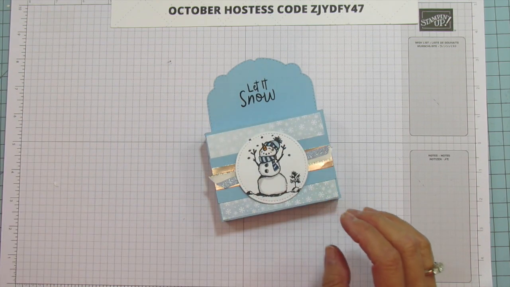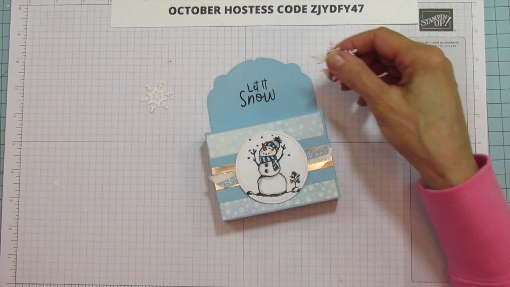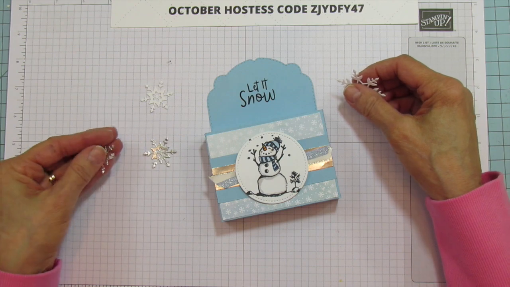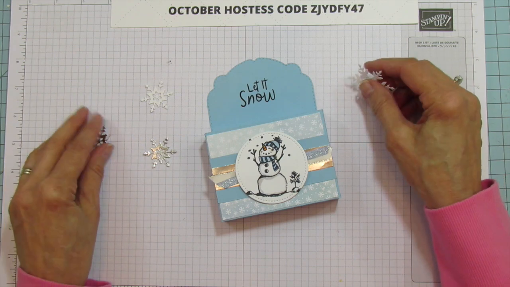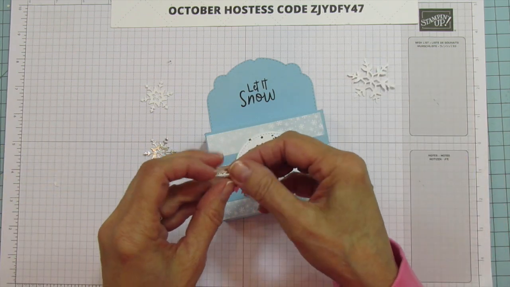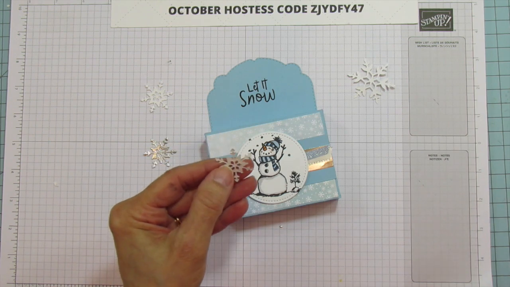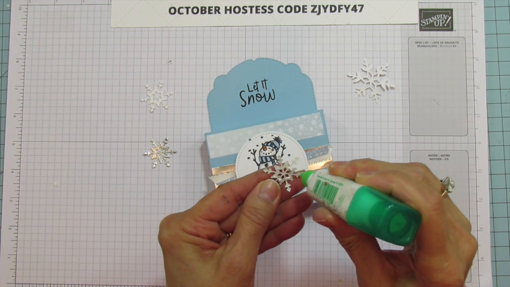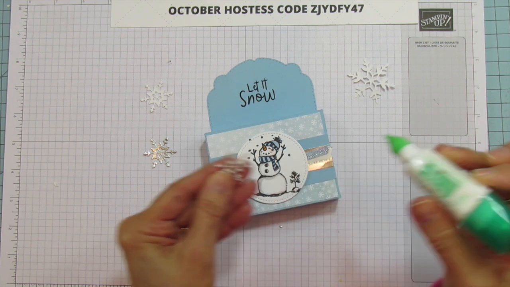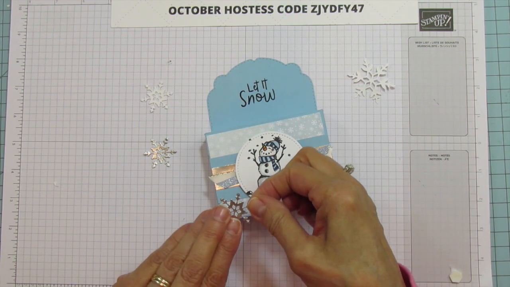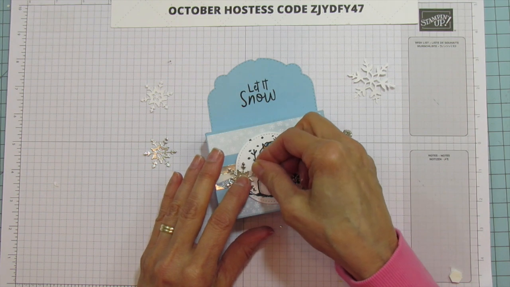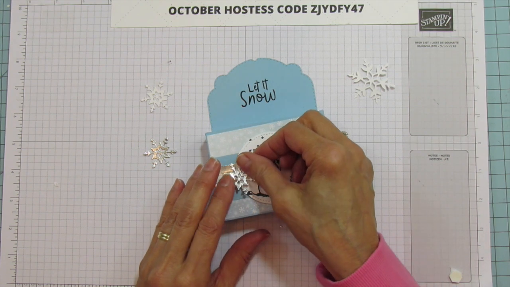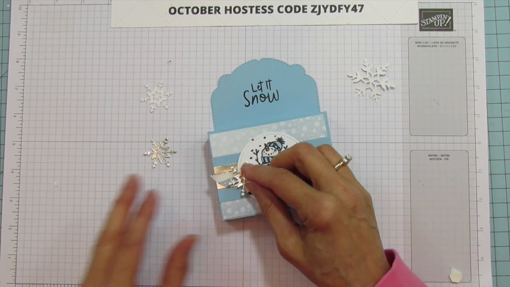And then I'm going to bring in the snowflakes. We're going to put one using wet glue again. Put one on the side of the snowman right here. And I usually have a little piece of scrap paper.